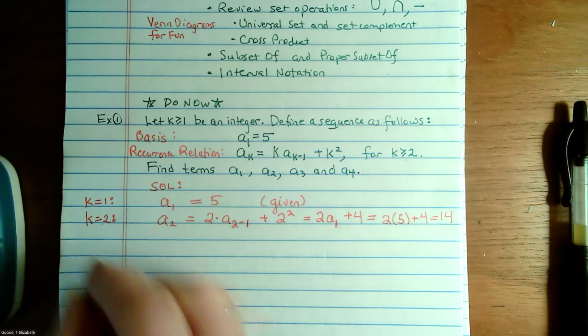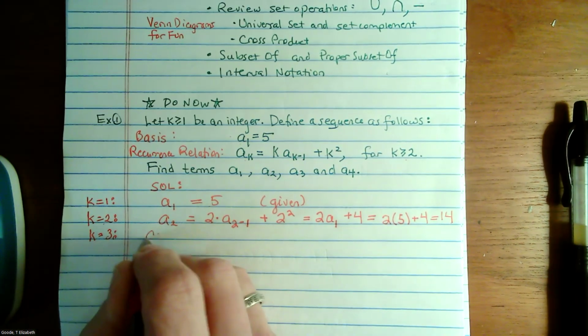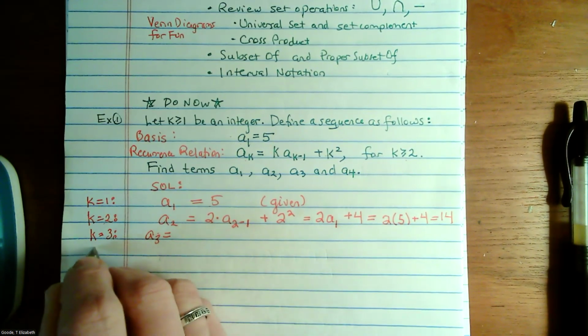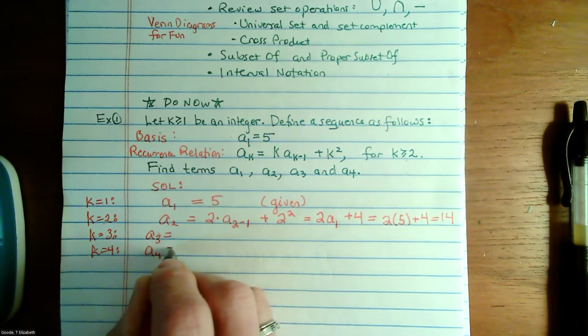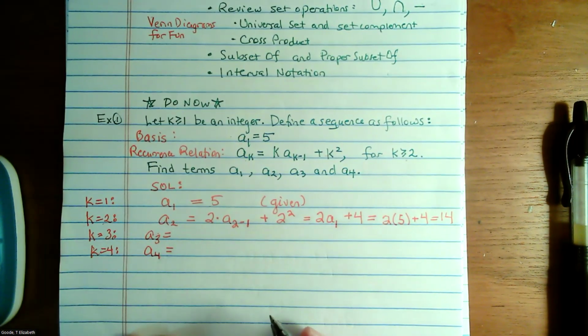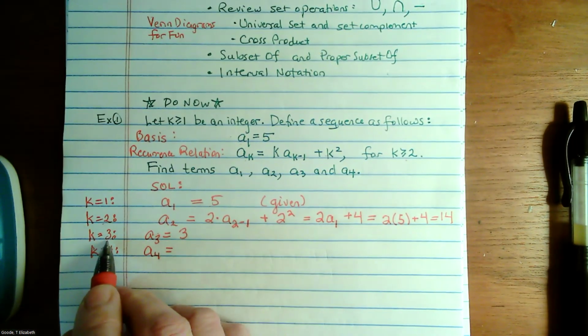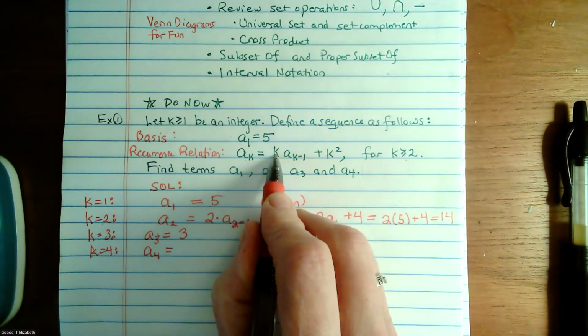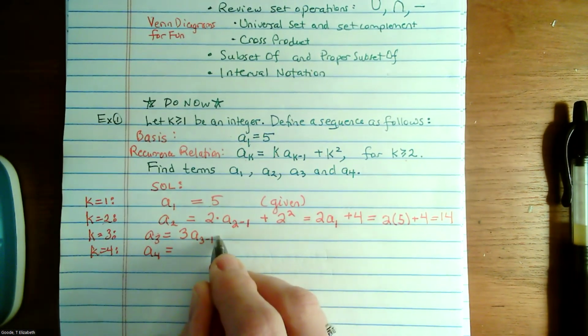All right, so everybody go ahead then and find k equals 3, a sub 3, and see if you can find a sub 4 as well. If you don't have any questions, I'm assuming you understand. So I'll do it here. When k is 3, we're going to put 3 in there, and it'll be a sub 3 minus 1, right?